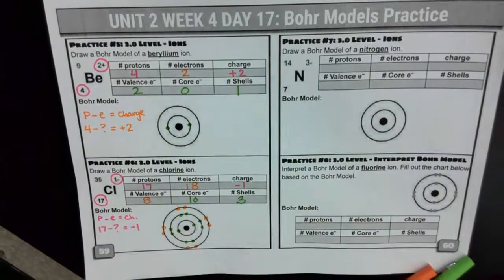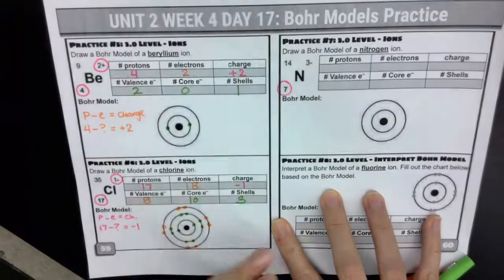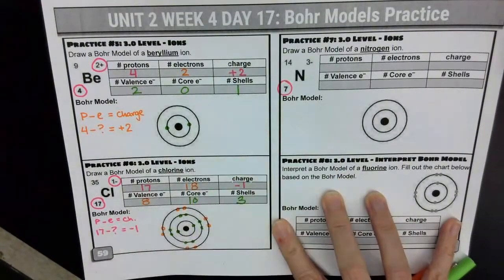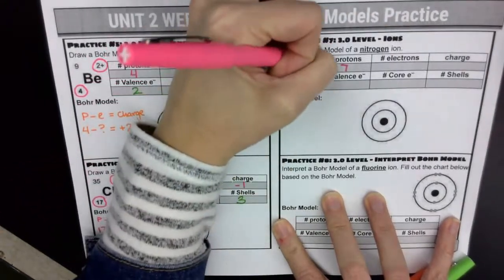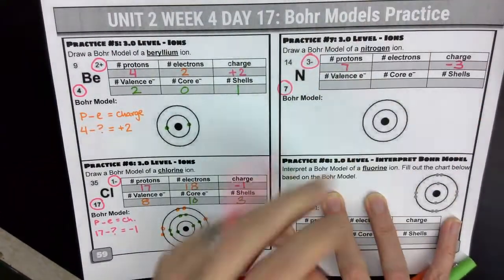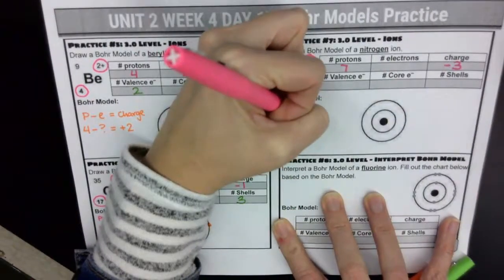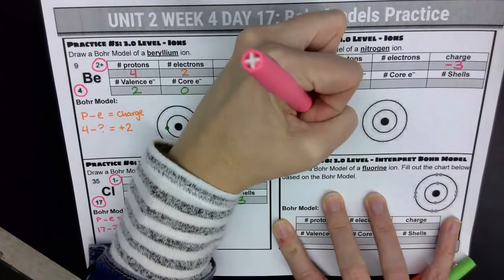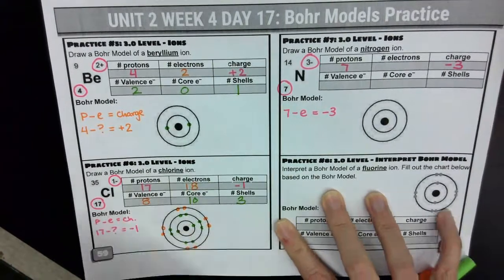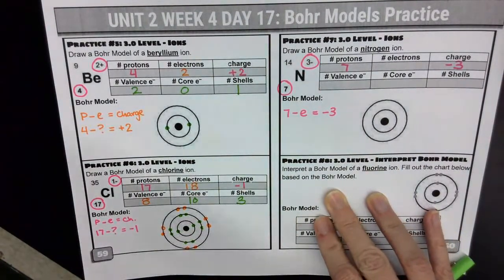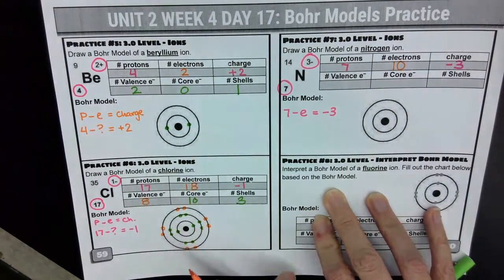Okay, let's take a look at this one over here. Again, my number of protons is the bottom number in my isotope symbol. So I have 7 protons. My charge is up here, which is negative 3. To find my number of electrons, protons minus electrons is equal to negative 3. So 7 minus what would give us negative 3? That would be 10. So we have 10 electrons, 3 more electrons than we have protons.